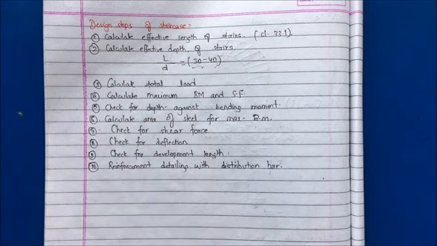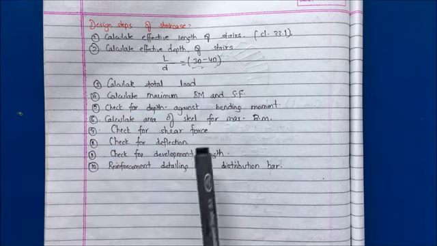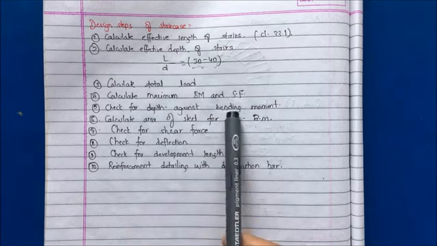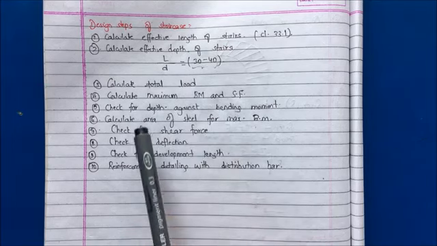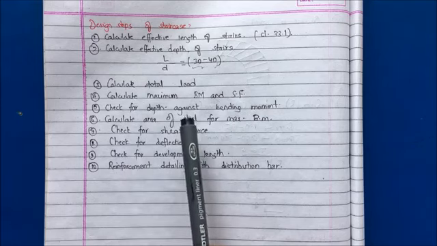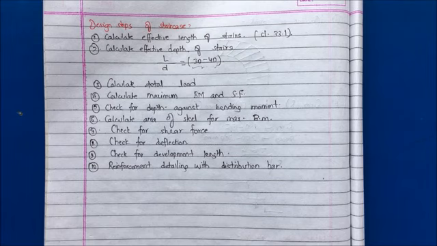Step 4 is to calculate the maximum bending moment and shear force, and step 5 is to check the depth against bending moment, whether the depth calculated from here is sufficient against the bending moment calculated over here. Similarly, step 6 is to calculate the area of steel for maximum bending moment, and the area of steel can be calculated by using a formula from Annex G of IS 456, considering an under reinforced section.